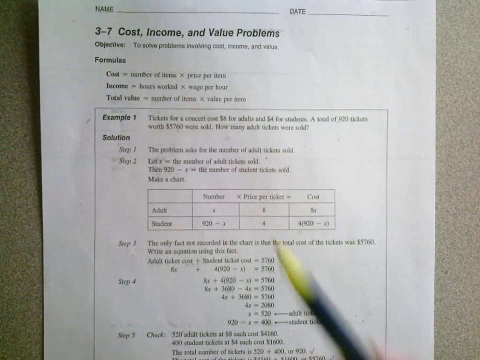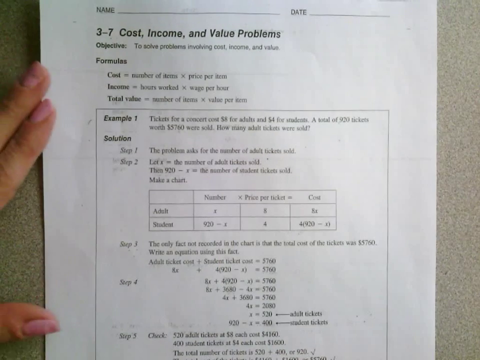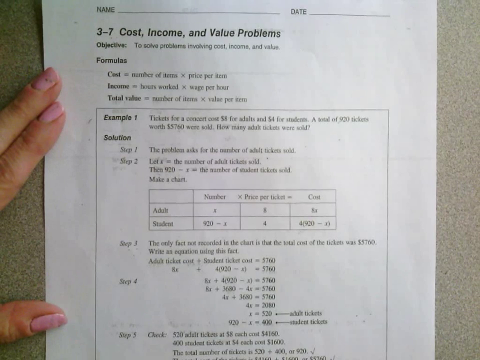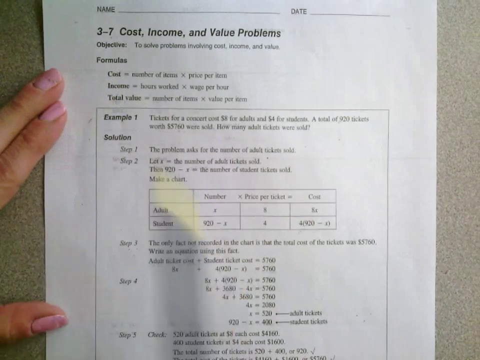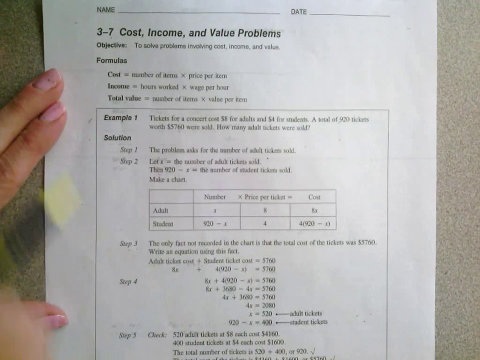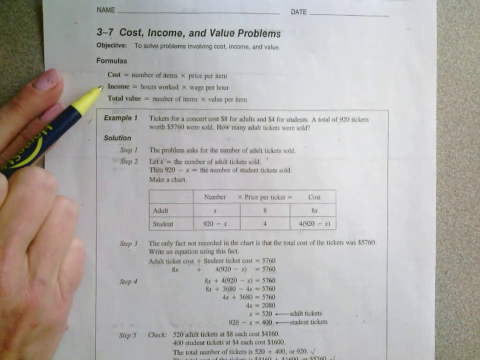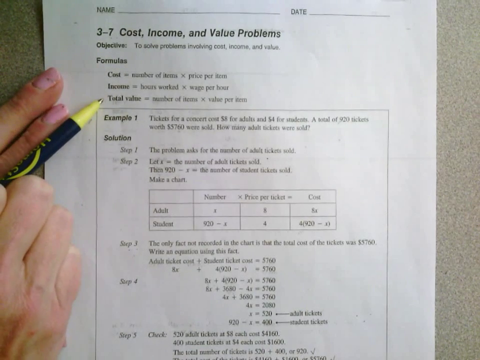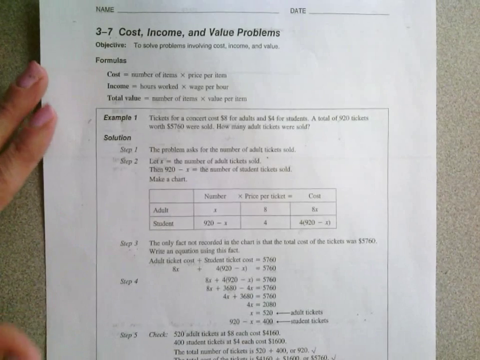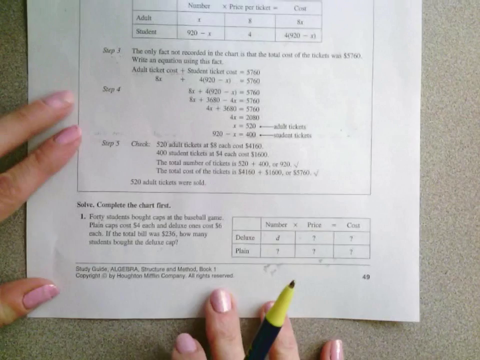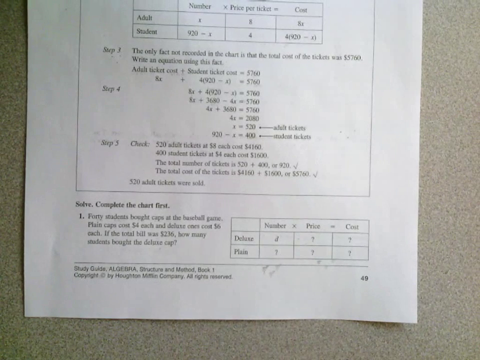Each of these is quite similar, actually, if you really look at it. You can use these all for different things, depending upon if you're looking for the cost of something, how much you're making on something, or perhaps the value of something. We did several of these yesterday. So the example there is for you to look at later. I want to do that number 1 at the bottom.